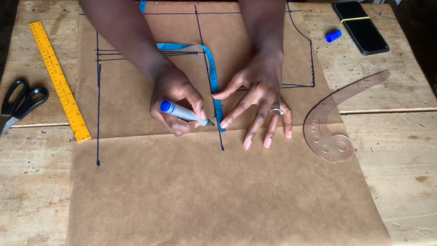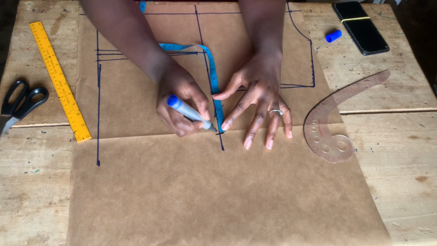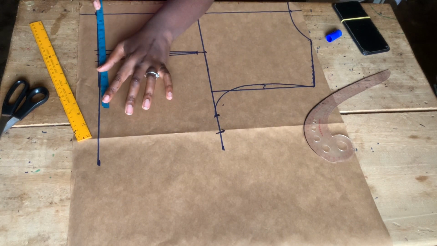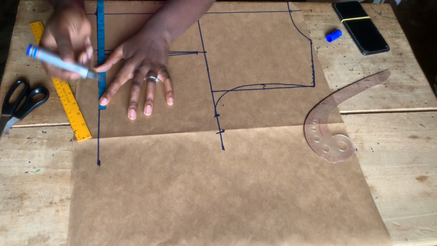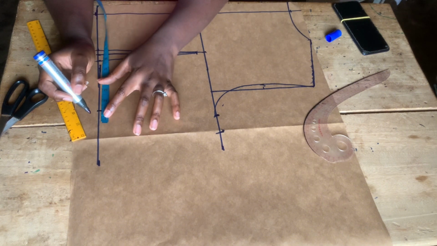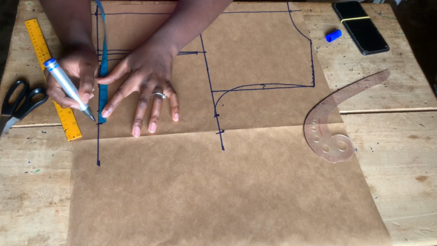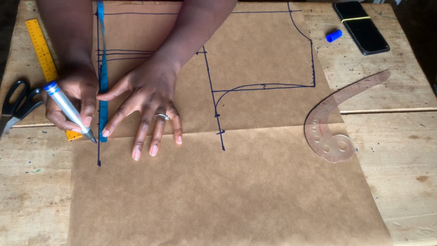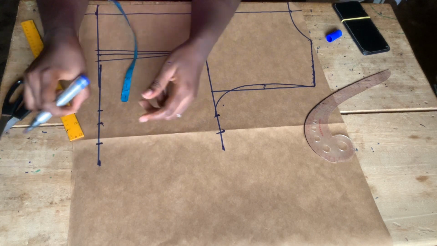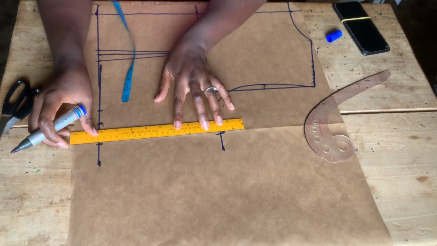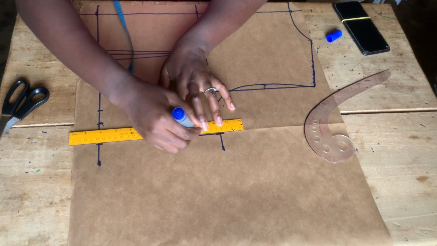We have gotten our bust circumference, and I'm going to add 1.5 inch seam allowance. On the waistline, I'll measure my waist circumference divided by 4. I will add the 1 inch that we are taking in as a dart. Then I'm going to add 1.5 inch seam allowance. Then I'm going to connect that together.